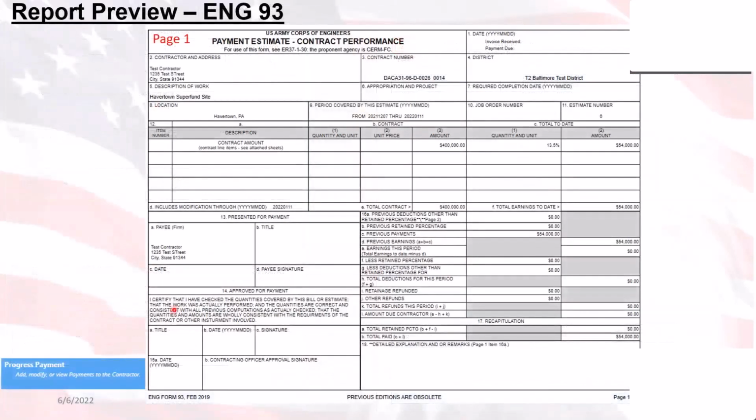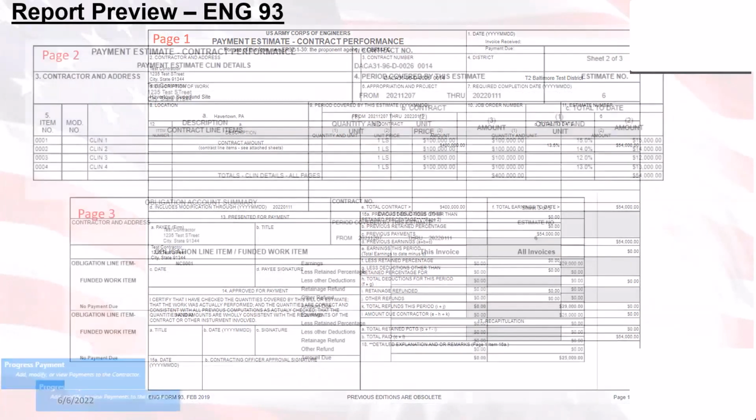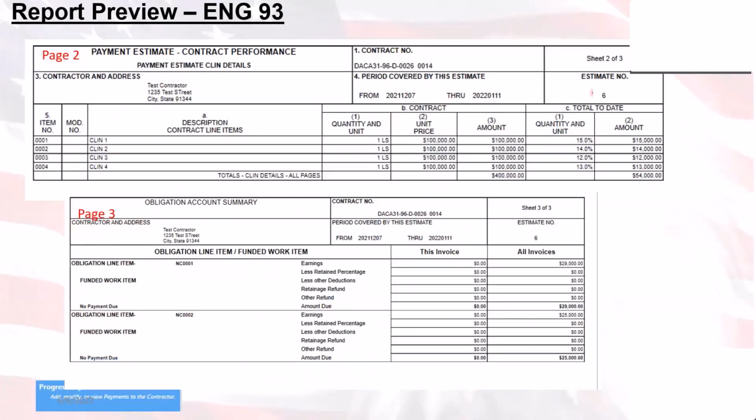Note, it will not be the signed version, because the signed version is in the document package, right? And of course, this right here is the ENG 93, what it looks like. Obviously, it won't be signed, but it puts everything together to give you what it looks like. That way, you don't have to worry about checking the box, getting it completed, and then wondering, is it correct? You can run it beforehand.